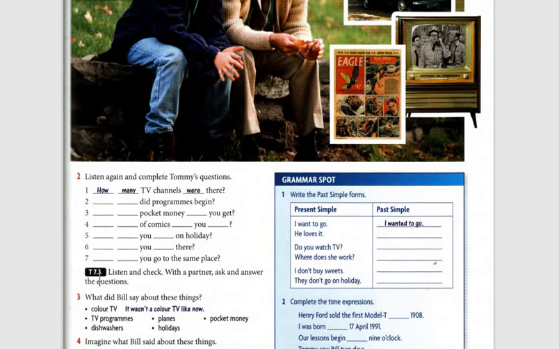In tape script 7.3, listen and check with a partner, then ask and answer the questions. Also we have another tape script related to this conversation and this topic. So let's listen, please.